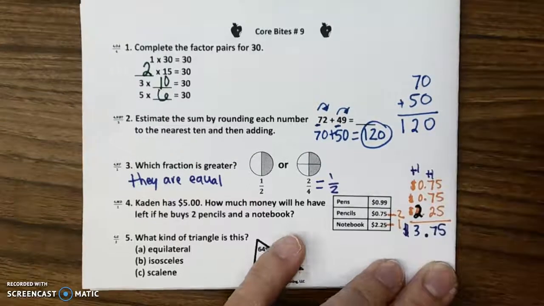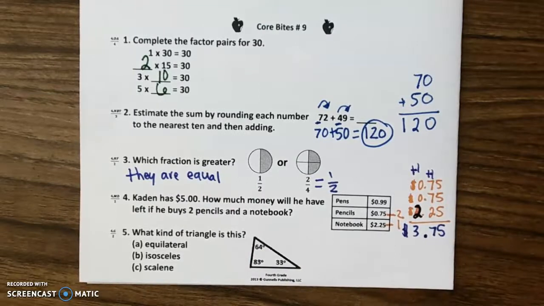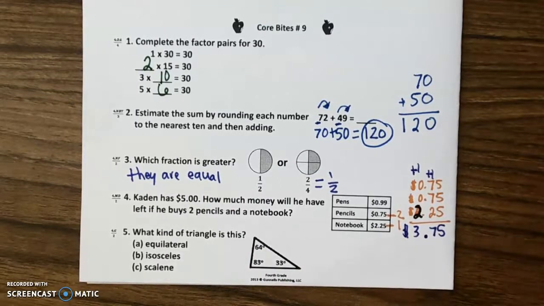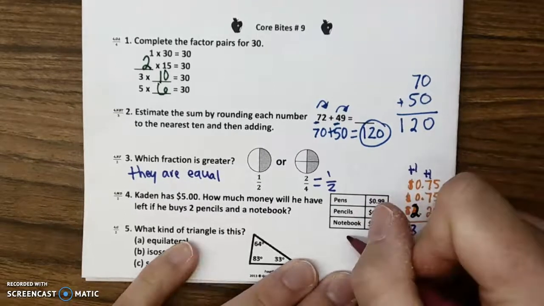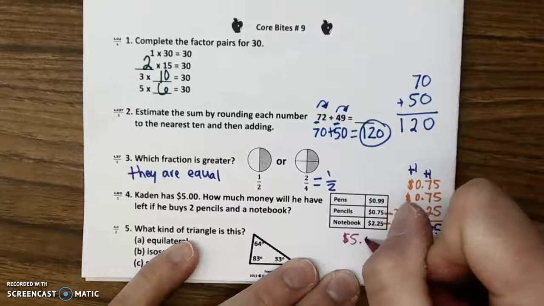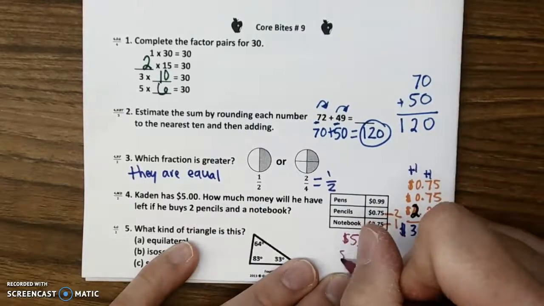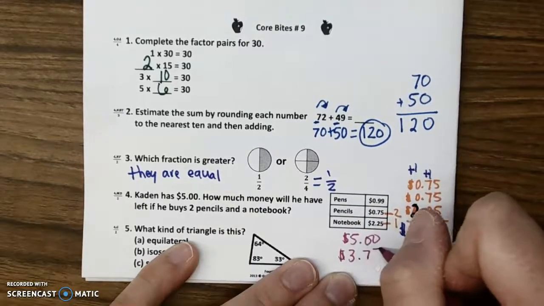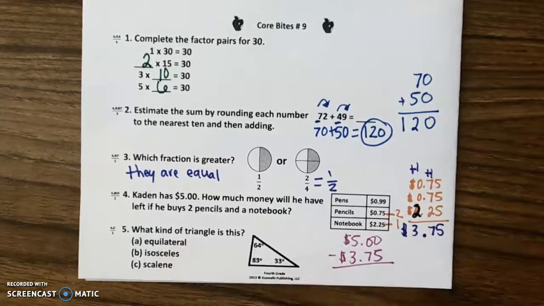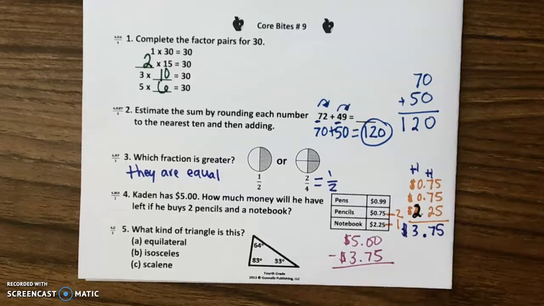So whenever you add up how much the pencils and the notebook are going to cost, you've got $3.75. But now you've got to subtract that from your $5. So you've got your $5. You're going to subtract $3.75 because there's more than 1 penny there. You've got a whole 75 pennies or 3/4, right?